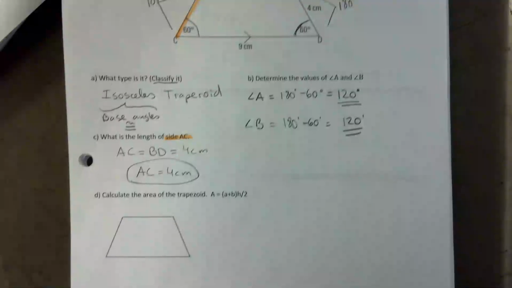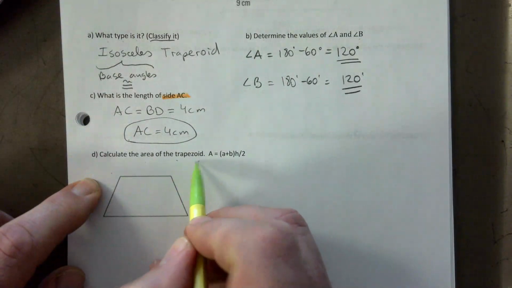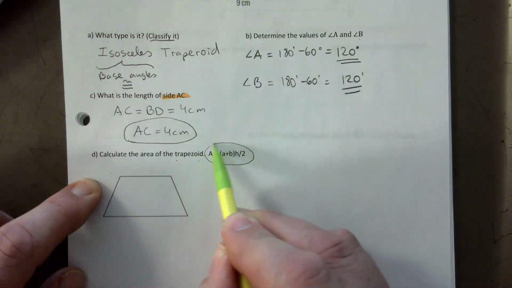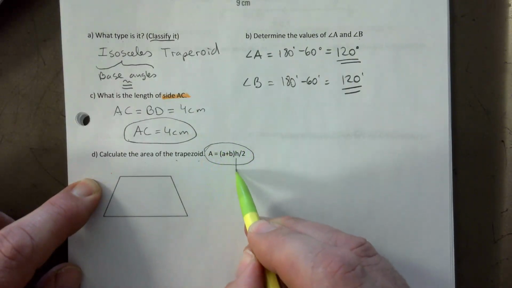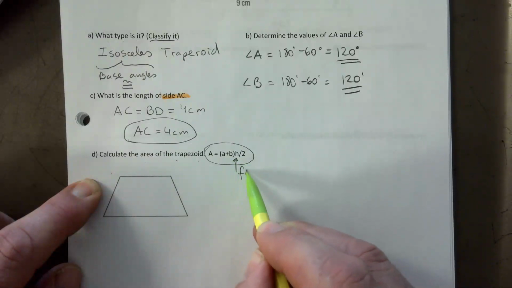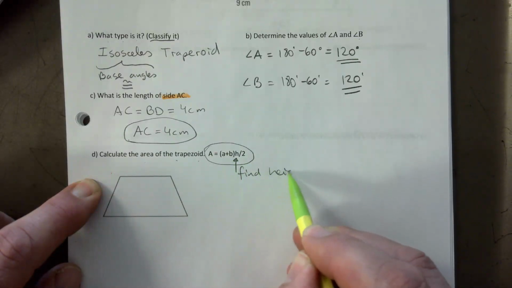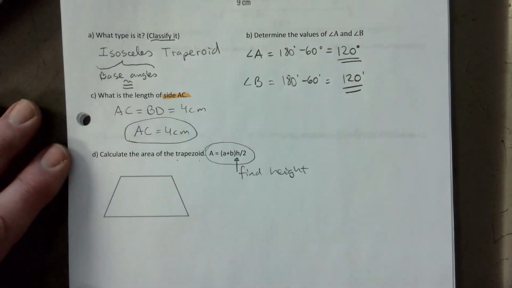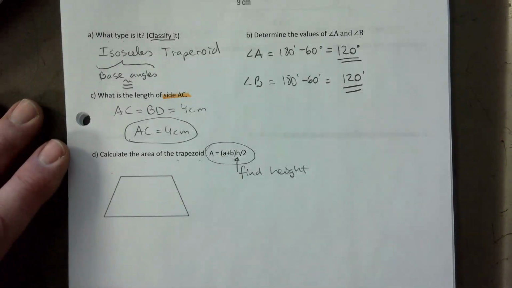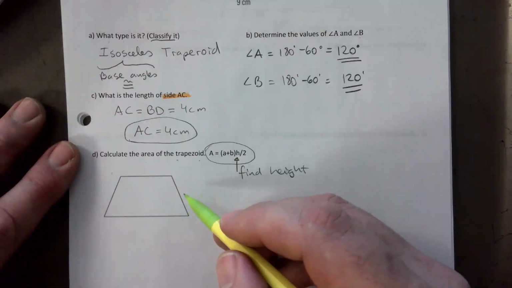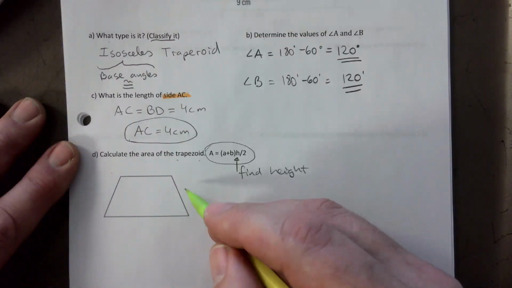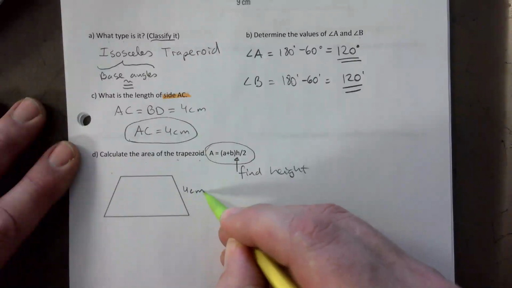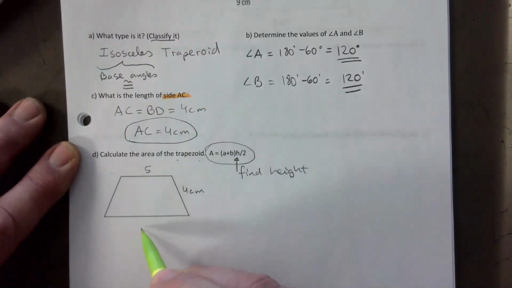For those of you who are interested, some of you like the challenge. Calculate the area of the trapezoid. I give you the area right here. You need the height. Right? Find the height of this thing. How would you do that? I'm just going to give you the how-to here. Are you ready for this? This might be fun. Or not.